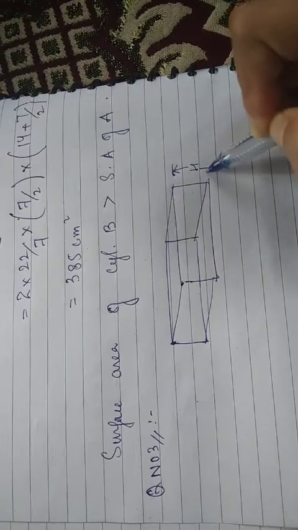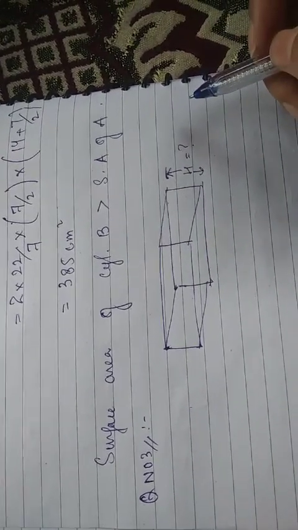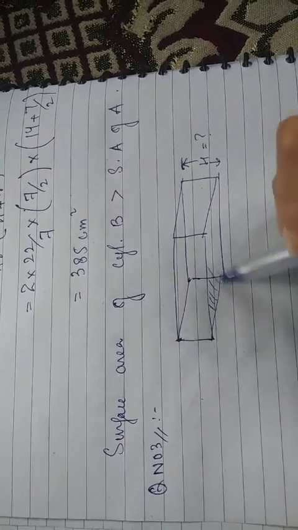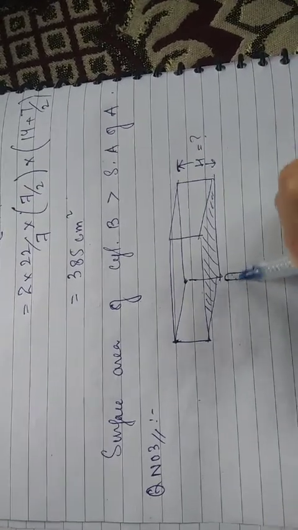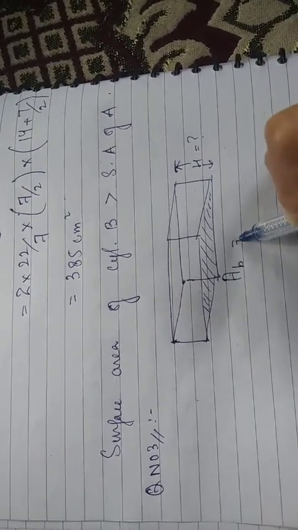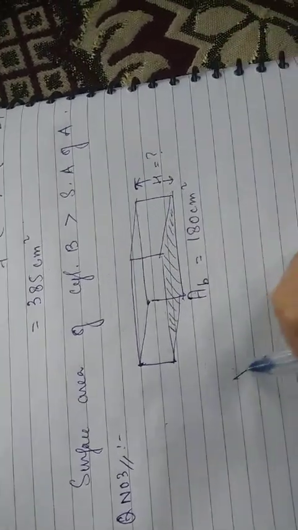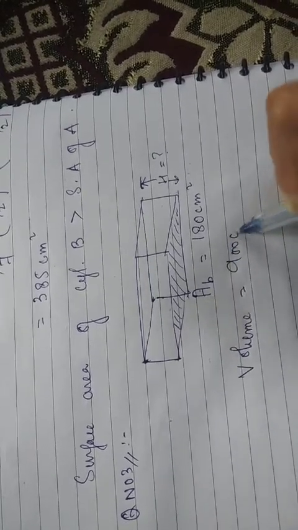Let it be h. We don't know h. We are given the area of the base, for example, this is the base of this cuboid. Area of the base is 180 centimeter square, and its volume is equal to 900 centimeter cube. We have to find the height.